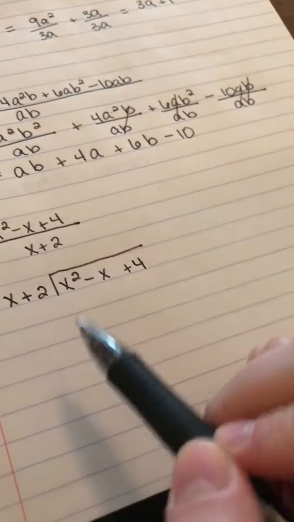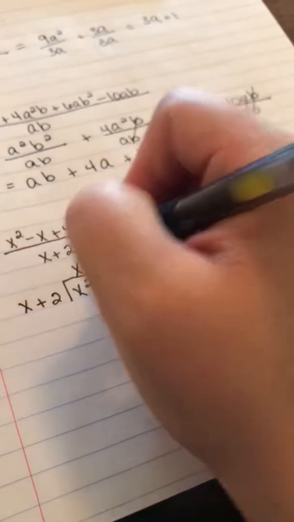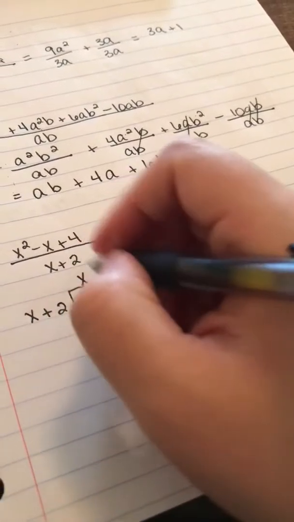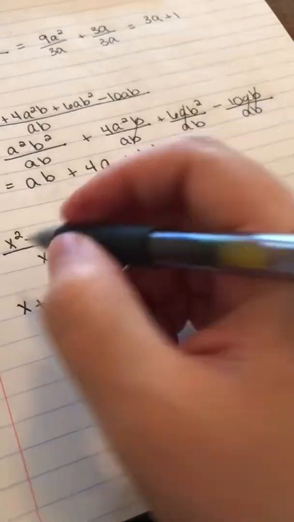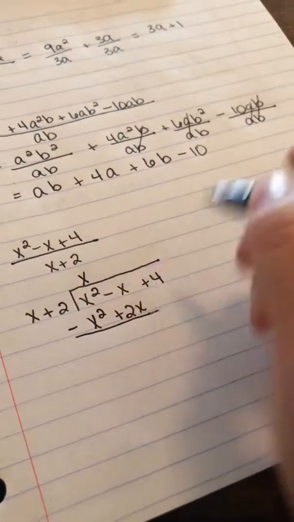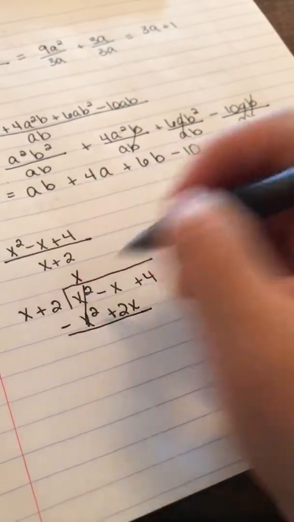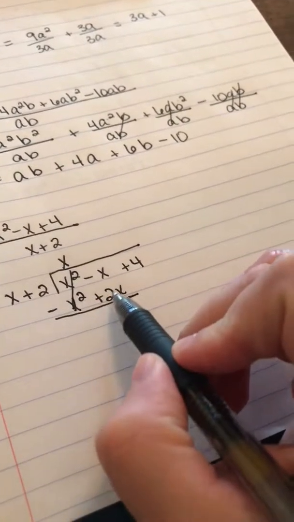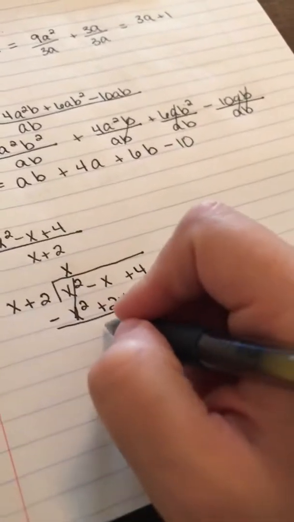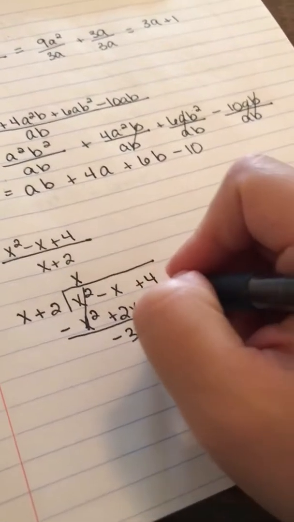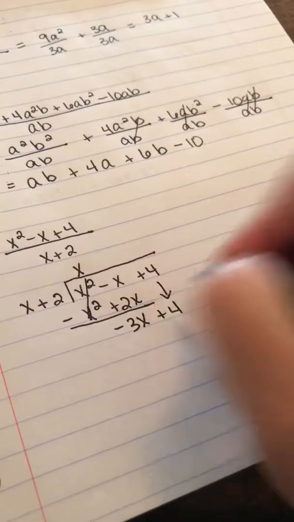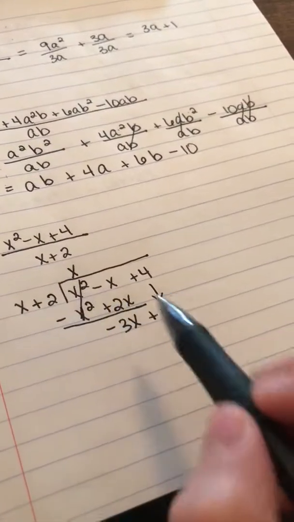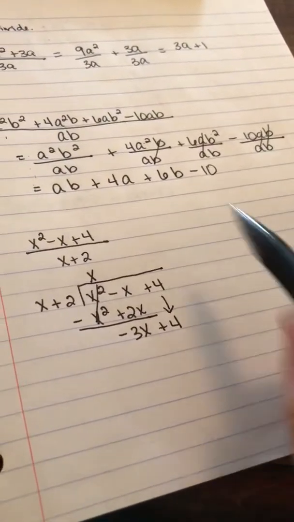What times x gives you x squared? It's an x. Then multiply x times x is x squared. And x times 2 is 2x. Then you subtract, just like on long division. X squared minus x squared goes away, and you make sure you subtract. Negative x minus 2x is negative 3x. And then you drop this down. So the biggest mistake on these is not carrying the minus across, so make sure you don't lose the negative.